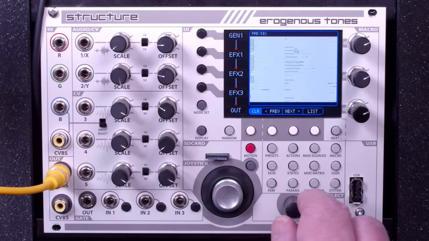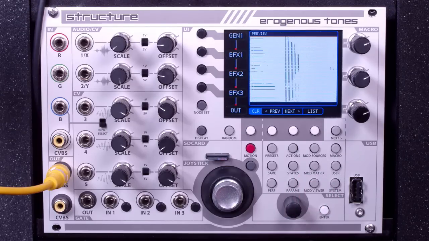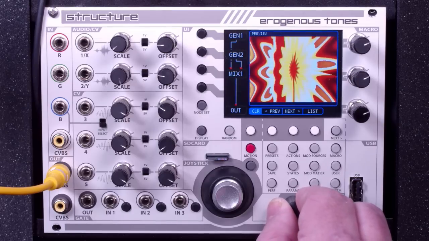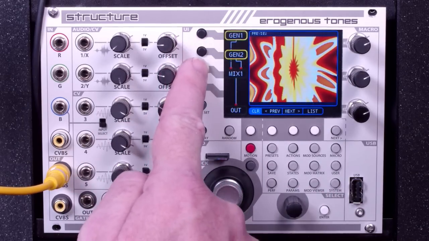We have about 10 types of nodes on launch, and we have about 4 or 5 planned within the next 6 months or so. And as I turn the knob, now we have a generator 1 and a generator 2 node, as well as a mix node.